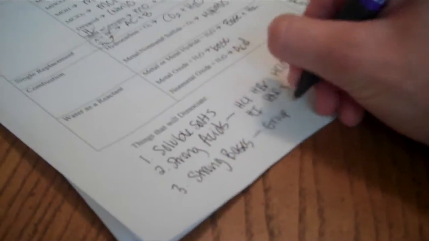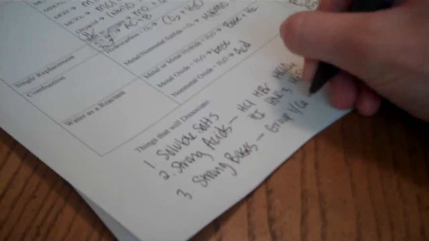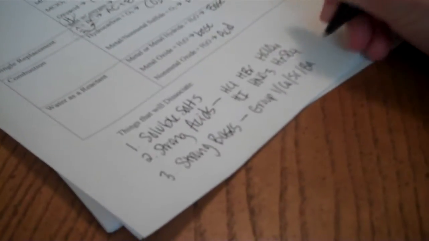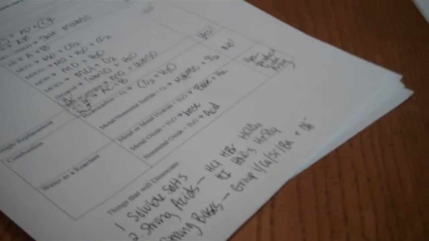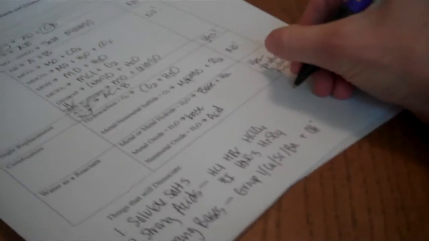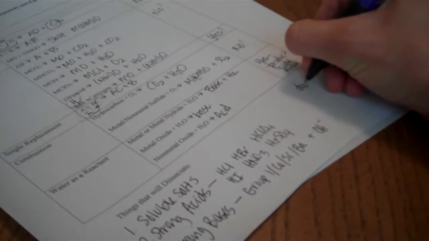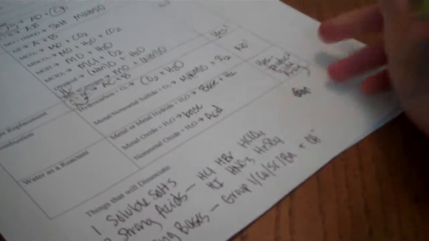Which are your group 1, Ca, Sr, Ba, group 2 metals, plus hydroxide. Things that are not going to split are weak acids, so they don't split. I hope this is not on the other page. Oh no, it is. Never mind.